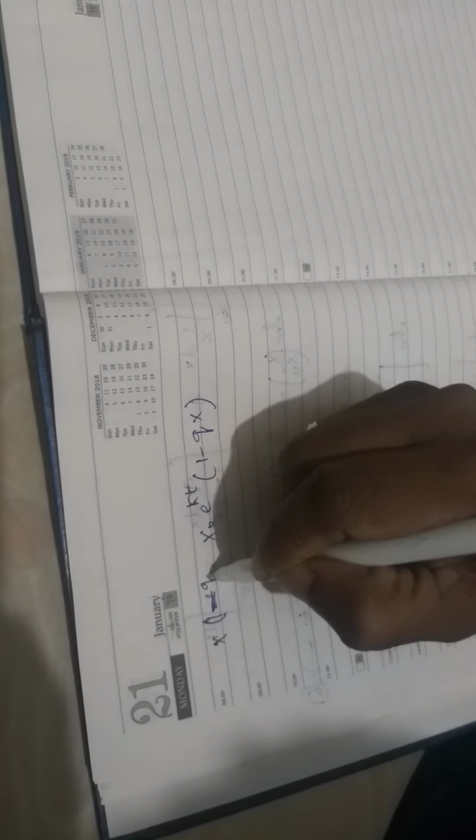Now we want x alone. So rearrange equation 7 as x is equal to x naught e power kt into 1 minus qx into, there is one more term left over, that also you can include here, 1 minus qx naught.